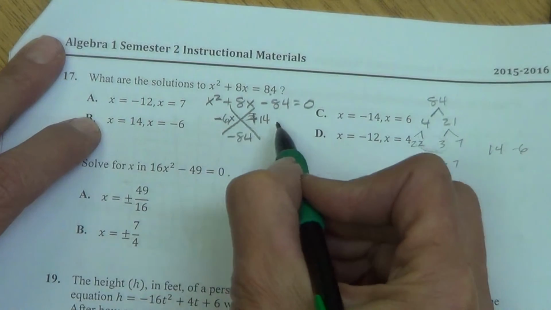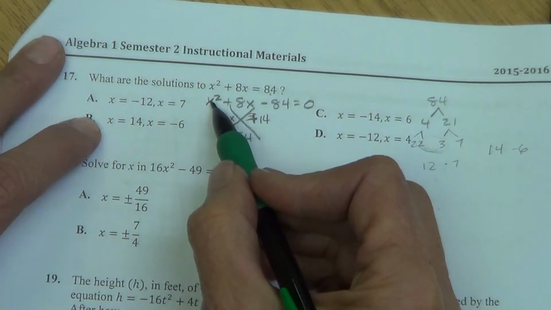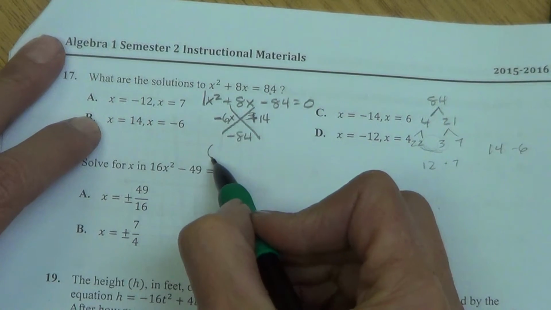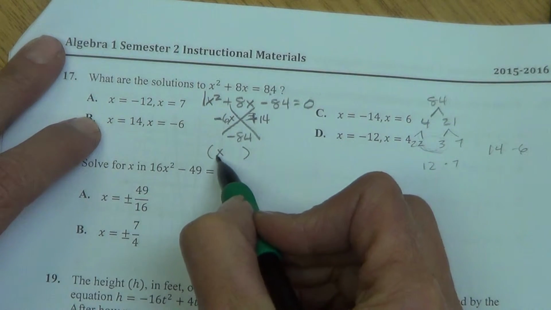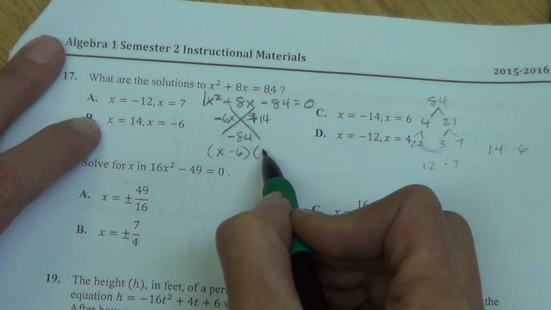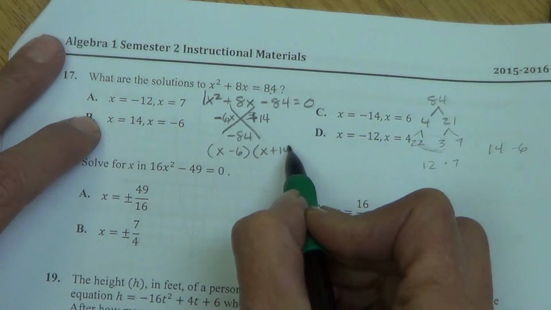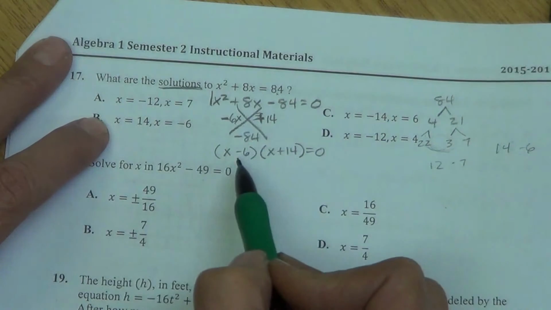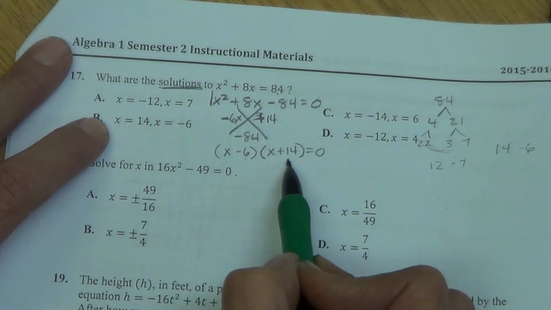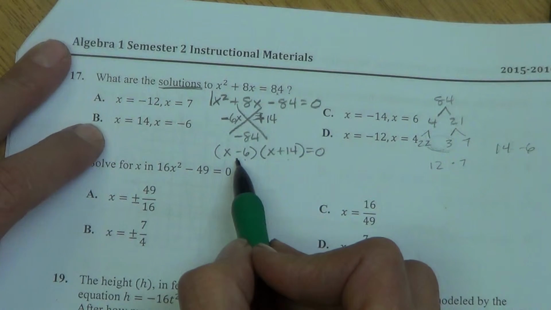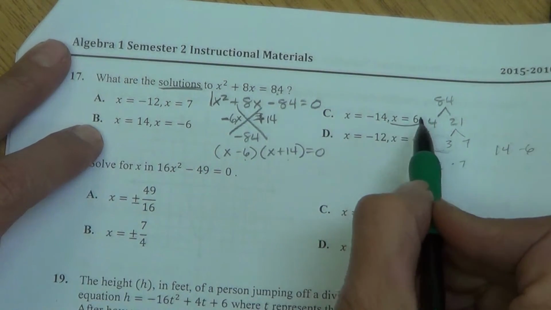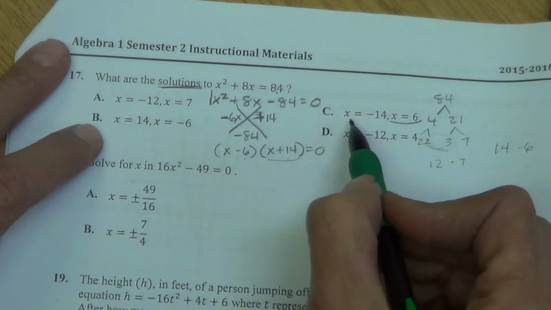Bring down the variable. Actually, you don't need to bring down the variable. This is one of those that you can do the shortcut because there's a 1 out front. So we go straight to the answer. x minus 6 and x plus 14 equals 0. Now, they are asking for solutions, so that means set each of these to 0. That would mean x is going to equal positive 6. x is going to equal negative 14.